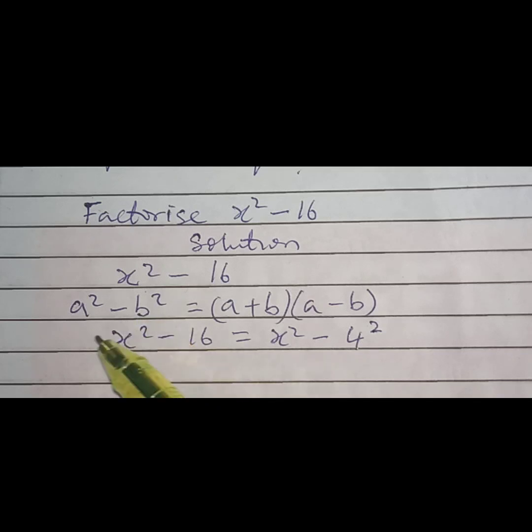So where x we replace a and 4 we replace b. So when you do that, you will get x plus 4 times x minus 4. And this is the answer.